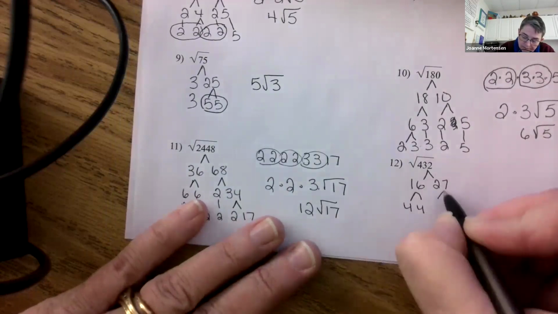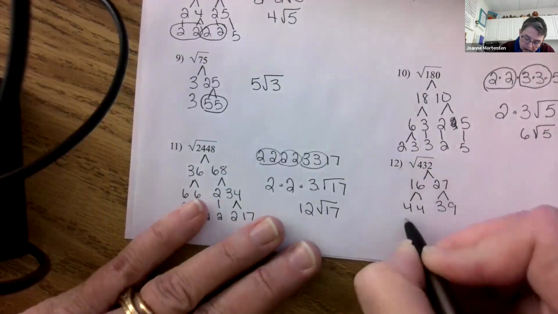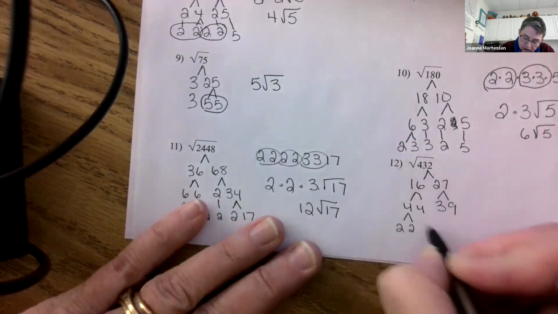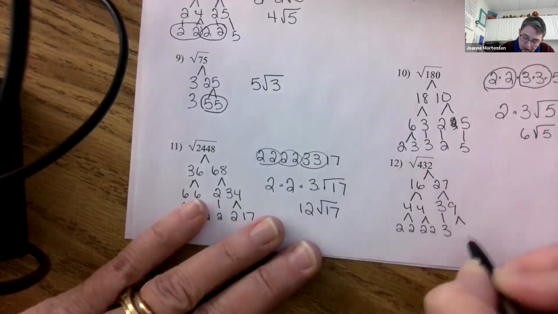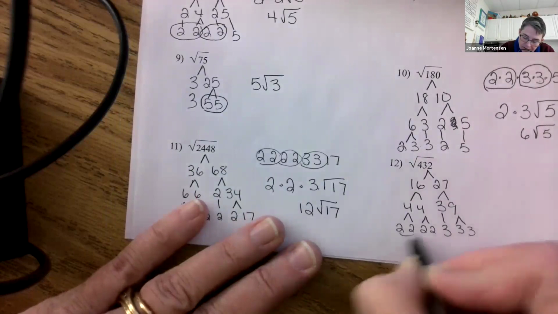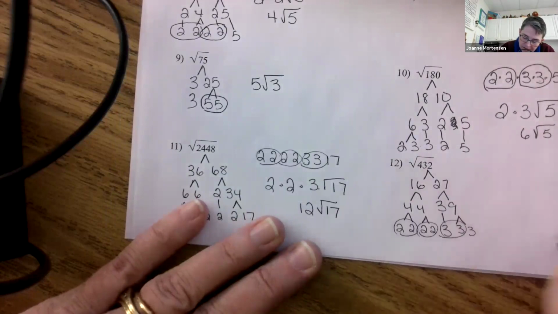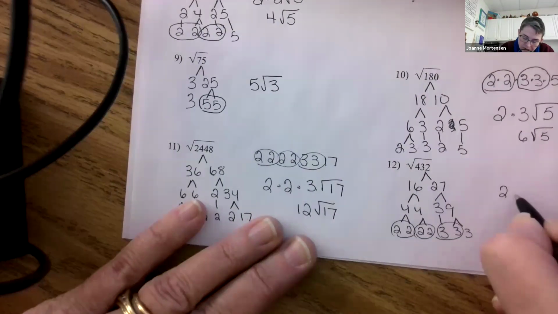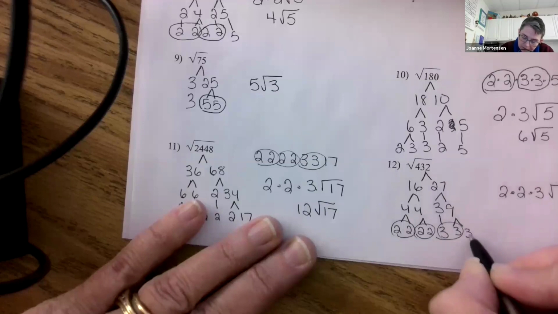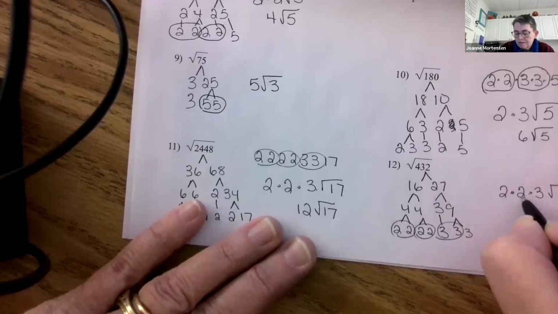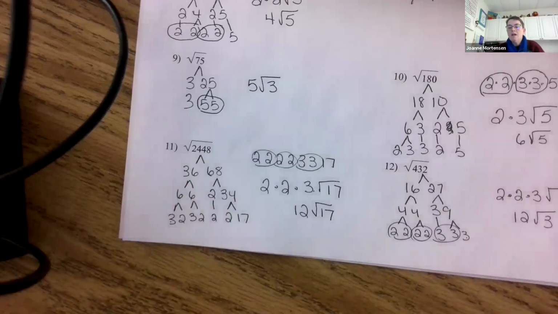4 and 4. 9. 2, 2, 2, 2, 3, 3, and 3. So 1 pair, 2 pair, another pair. There we go. 2 times 2 times 3 root 3 left over. So 2 times 2 is, oh yeah, it's 12 again. 12 square root 3. All right.